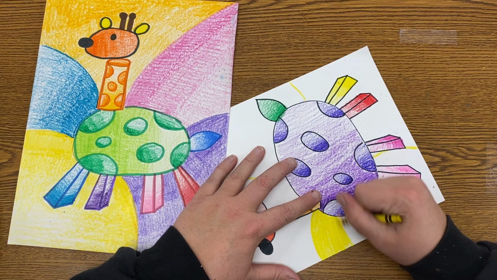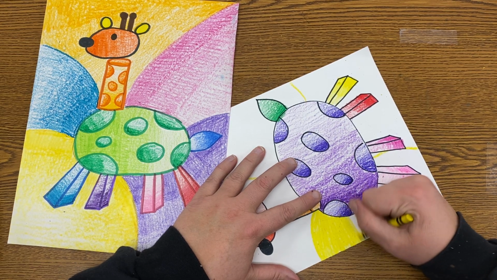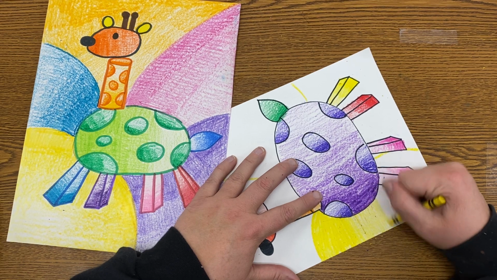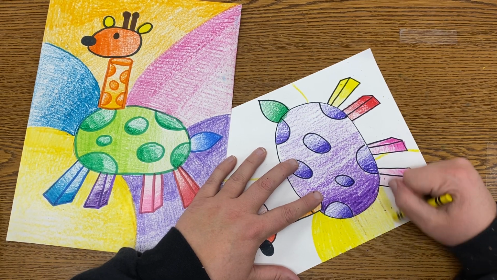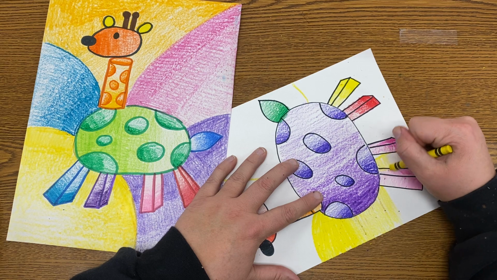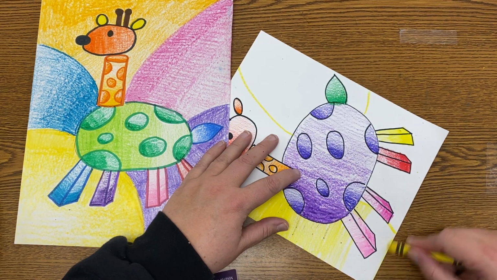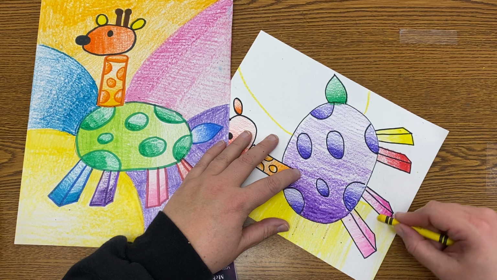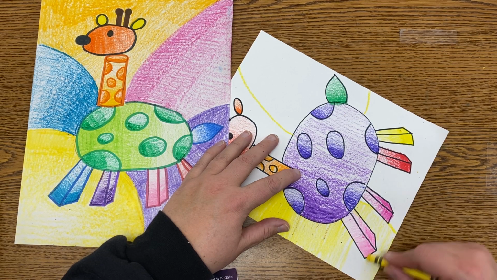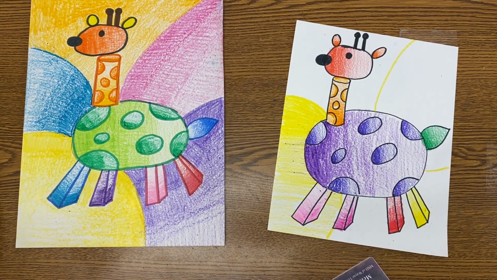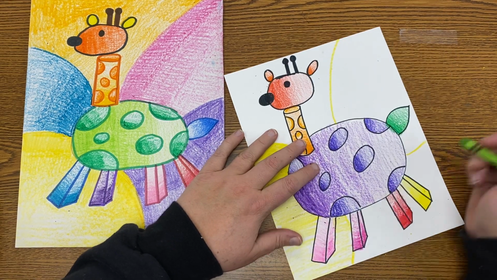I'm gonna go from my dark to a medium. And so by the time I'm down here, it's all light. Okay, switch colors and do the same thing over here.